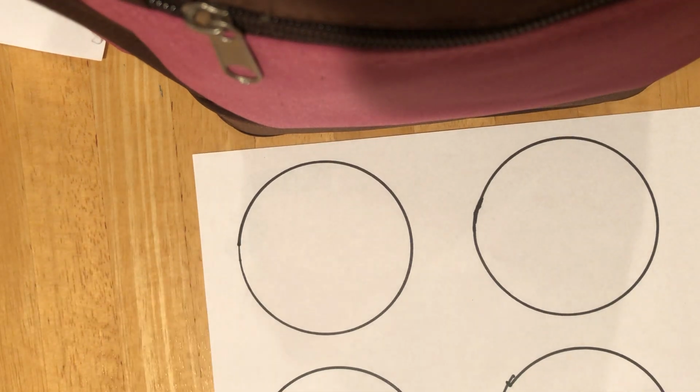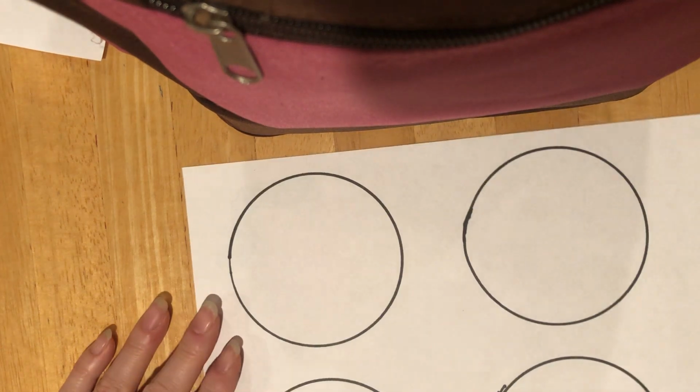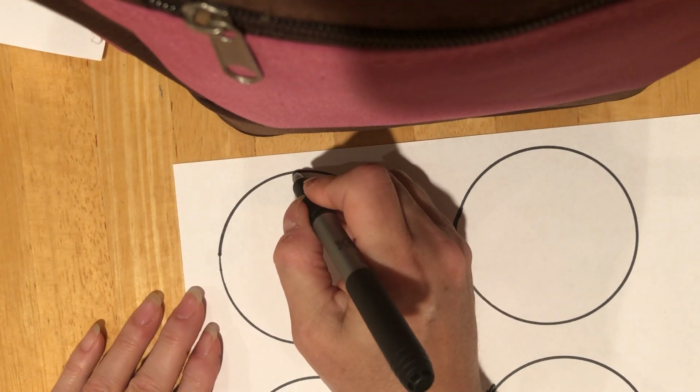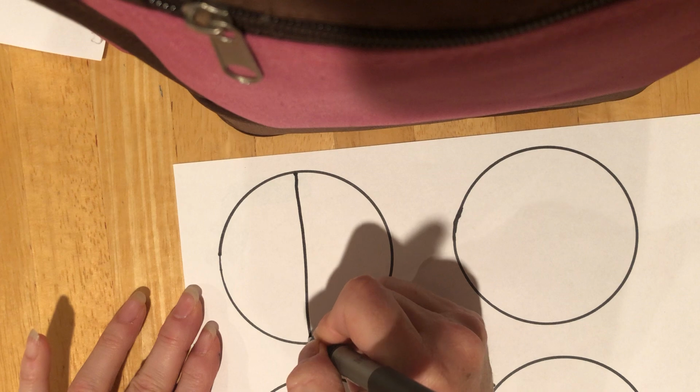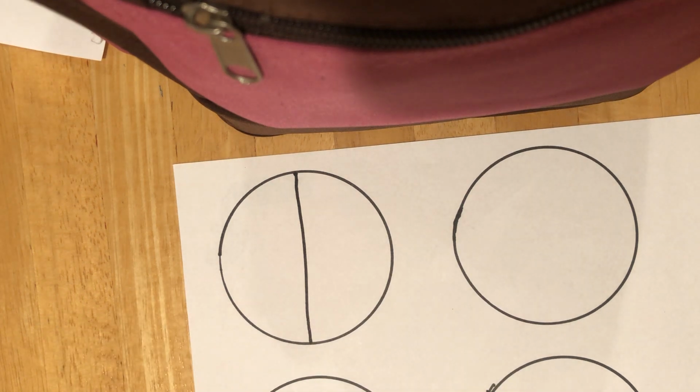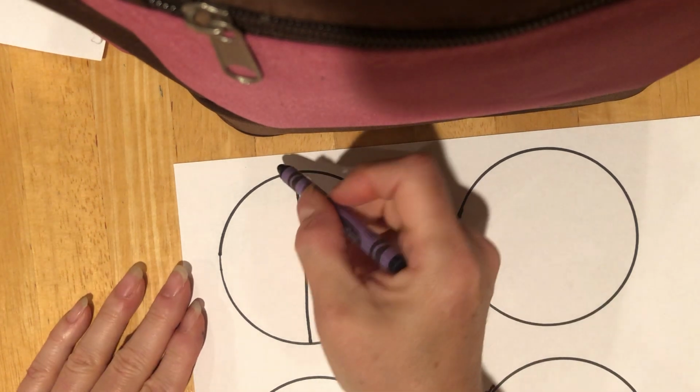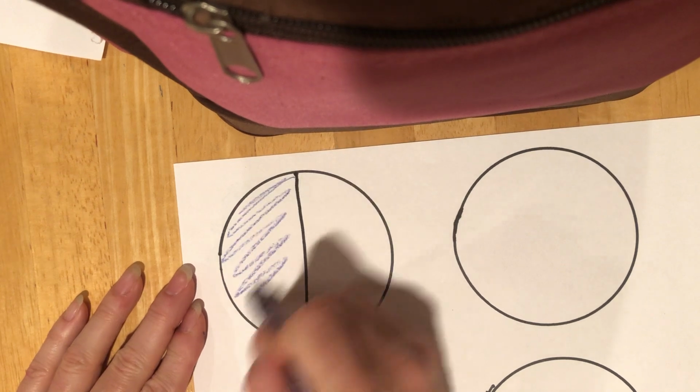Okay, we're going to move on here. I want to show you what happens when we have circles. So, circles gets a little tricky because, well, let's start here with this one. And I have had to be pretty resourceful here at home. So I got a lid to a candle and I made myself some circles. And I'm going to color in this one.